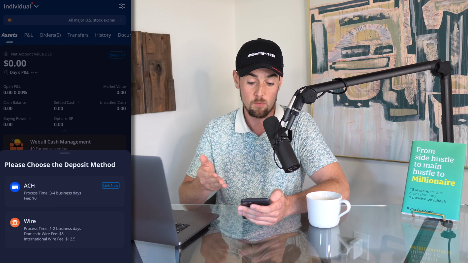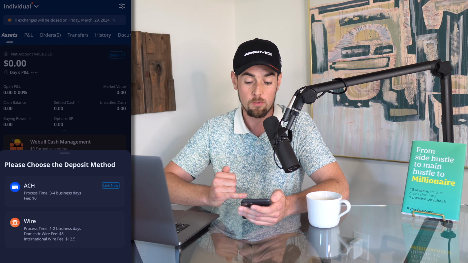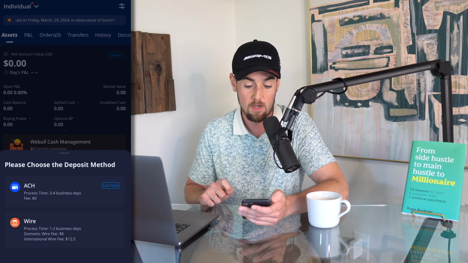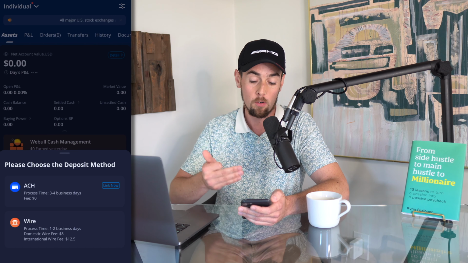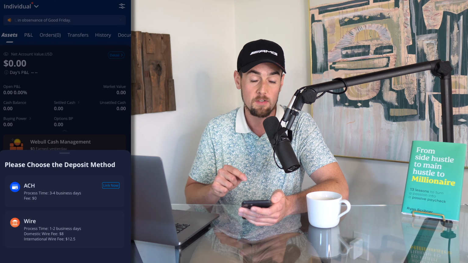for adding funds. We can either do an ACH, automated clearinghouse deposit, which is going to be a 3 to 4 business day processing time with $0 in fees, or if you want to do a wire transfer that has a 1 to 2 business day processing time, and there are fees associated with both domestic and international wire transfers. For most people, especially in the United States, it's going to make sense to do the ACH transfer.